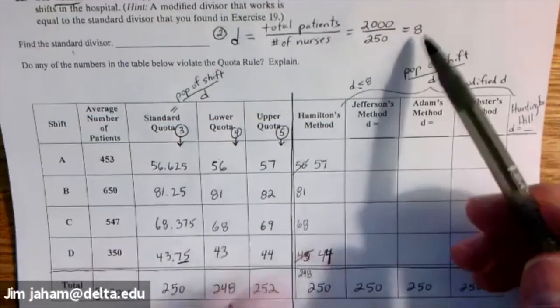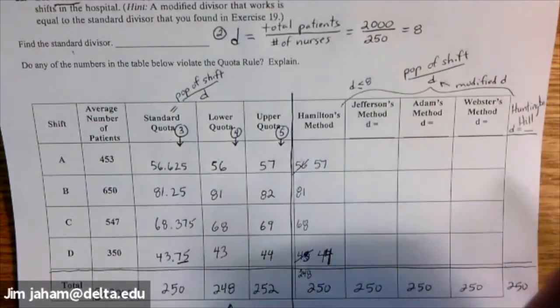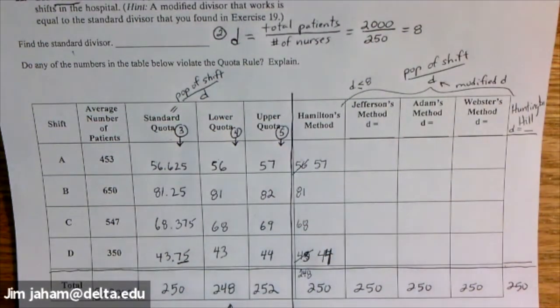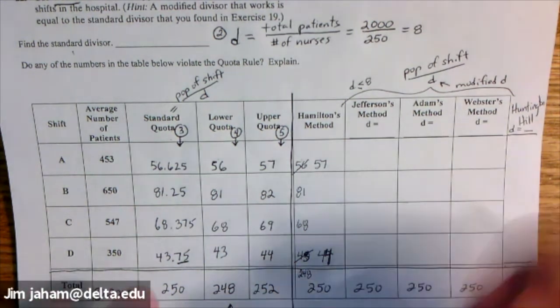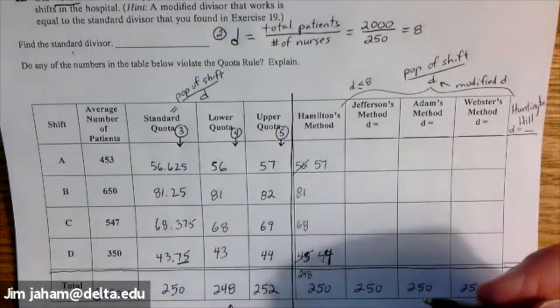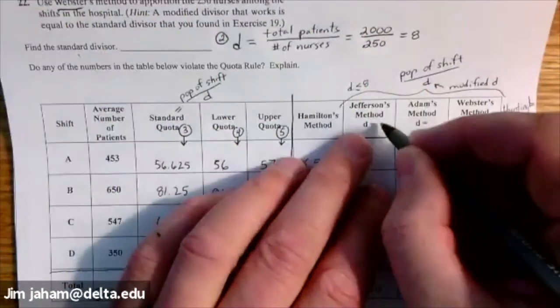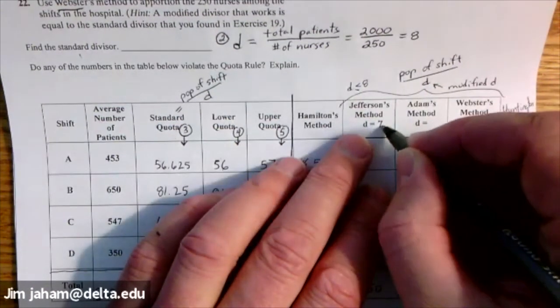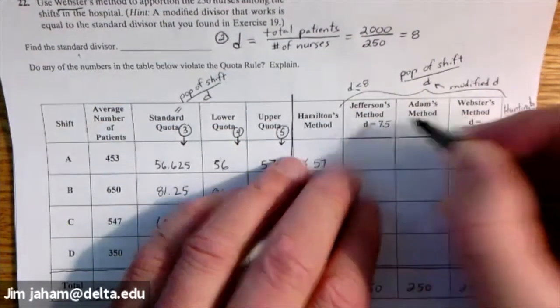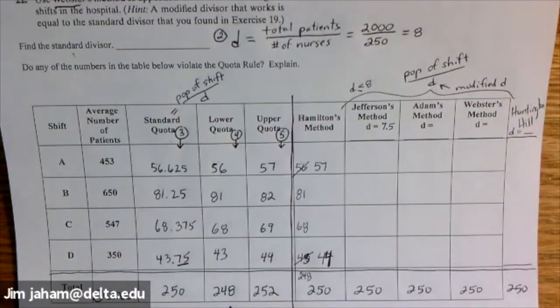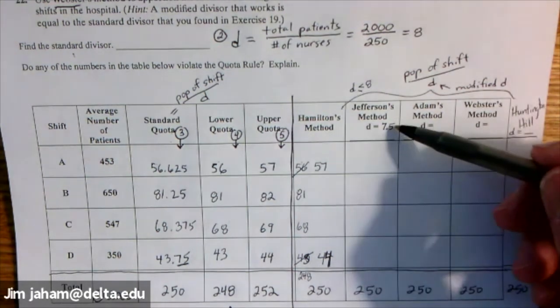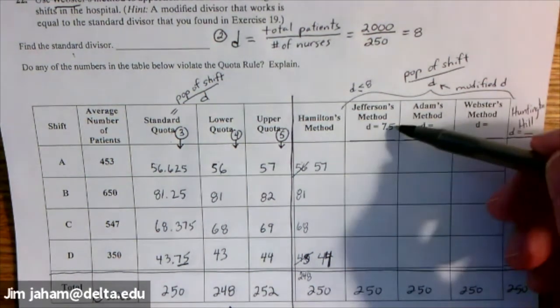Now the divisor is 8, so you want to go lower than 8. And you might not hit it if you go too low. So maybe we'll go 7.5. Now, if 7.5 doesn't work and assign all the 250 nurses, we have to go back, and based on what we find, we're going to have to change this number.